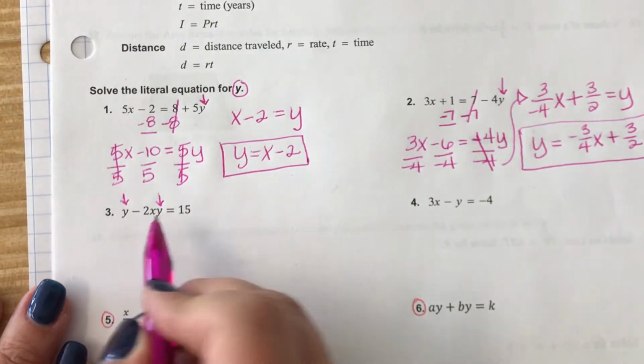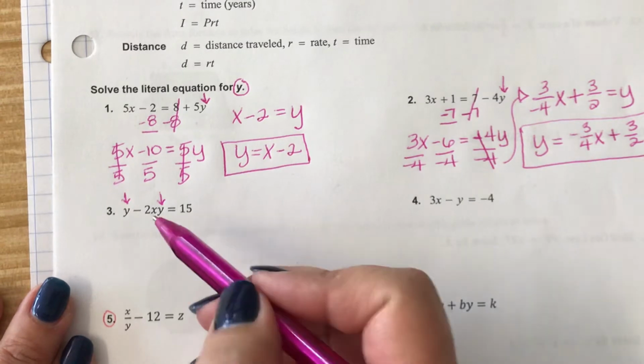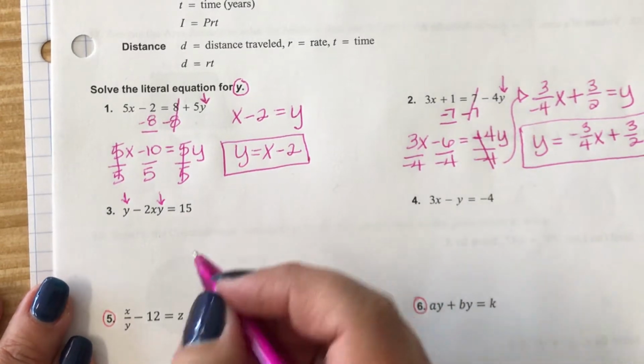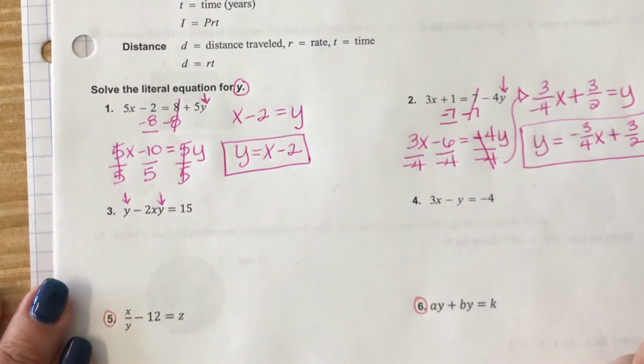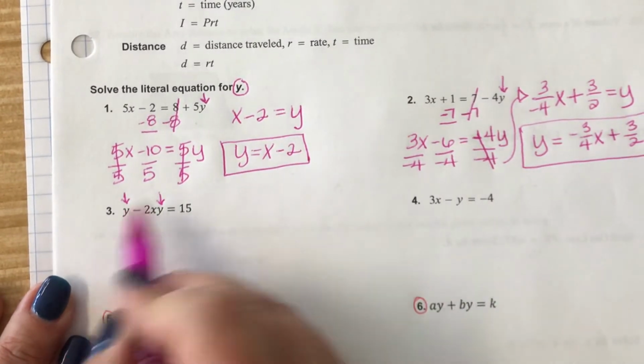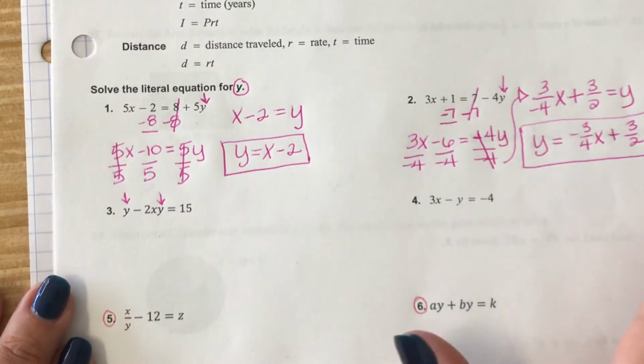One's a y, one's an xy. And so I need to come up with a different technique because I'm not going to be able to get y by itself as long as I have it in two different places. So this brings up a really important concept that we call factoring.